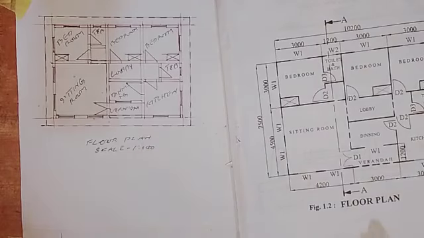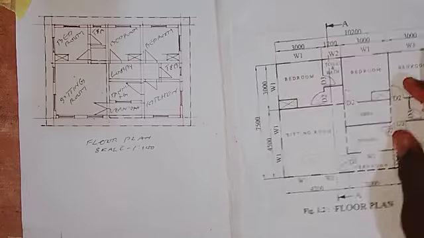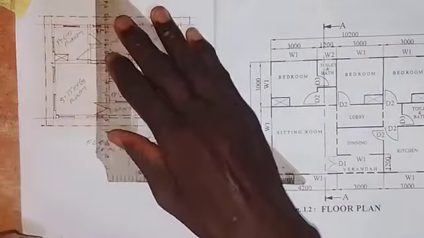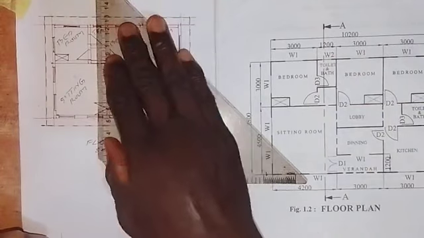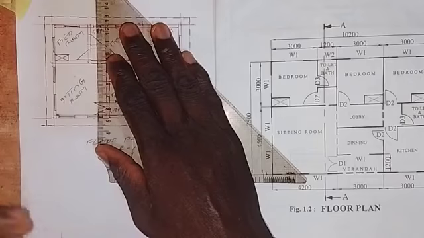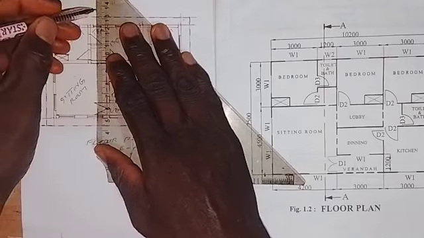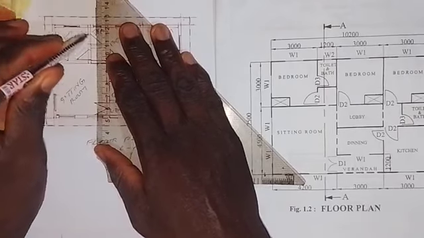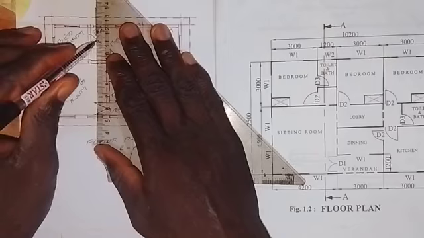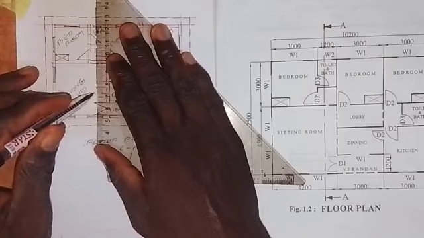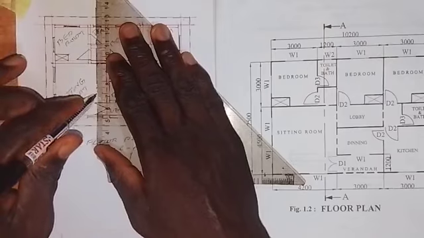Okay, so doing this, another thing that we need to put here is the cutting plane. So let's place the cutting plane. The cutting plane goes like this. So it goes straight like this. The cutting plane is drawn with thick long chain line.